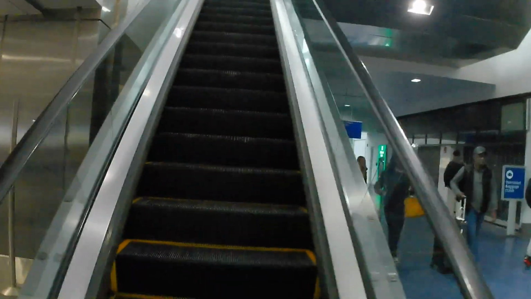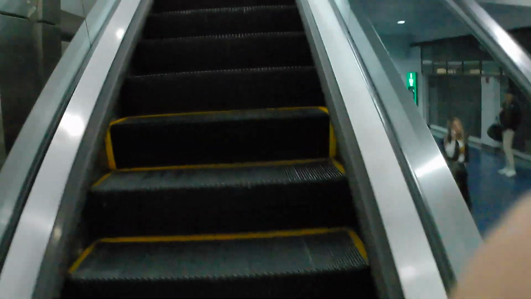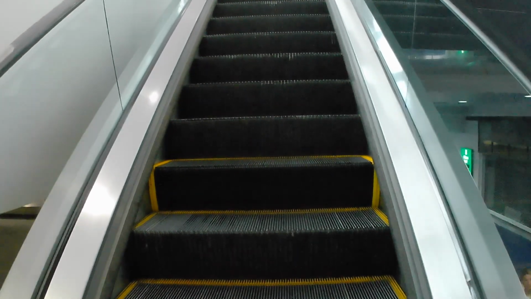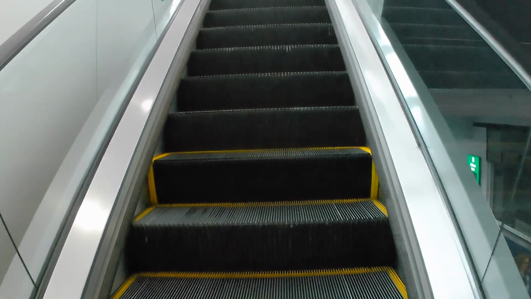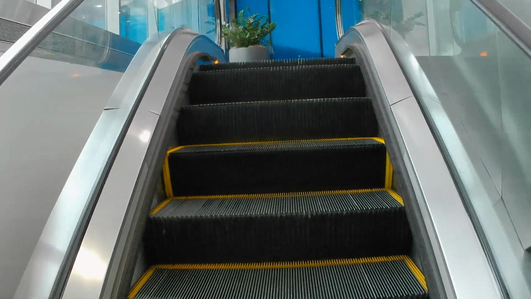So we're gonna head up here, go to Avis, and pick up the car. So from what I've seen on the app, they've assigned me a Chevy Express van. No, I'm not driving a Chevy Express van.